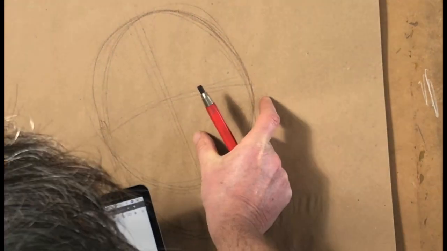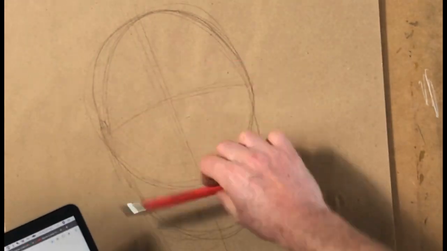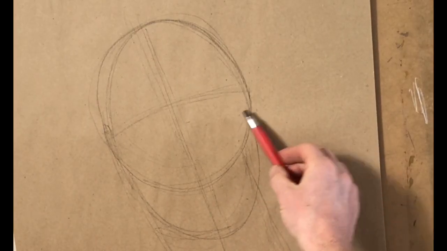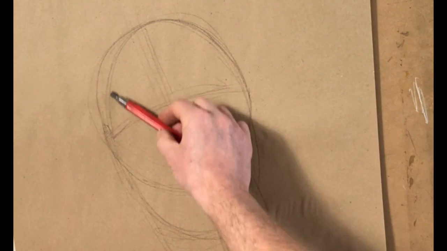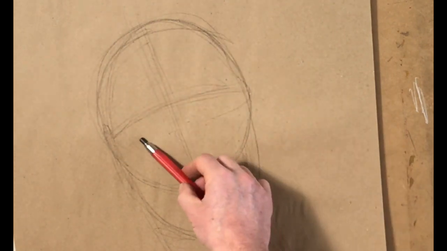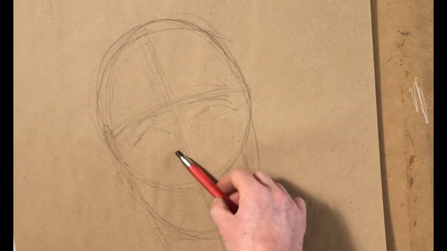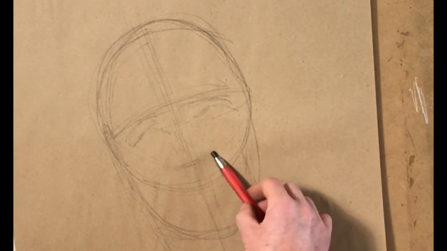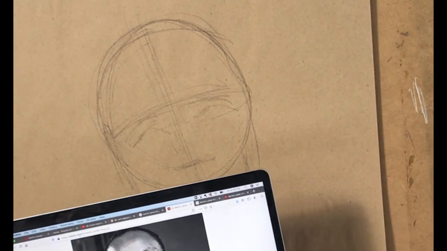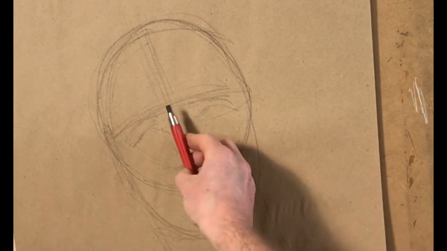After I have these relationships correct, I can begin subdividing these shapes and looking for spatial relationships between features. I'm not drawing features at this point, only looking for relationships of spaces. In other words, this compared to that, and this compared to that. It's super important that we find where the features are placed before we actually draw the features.